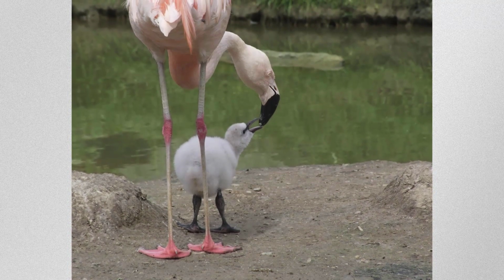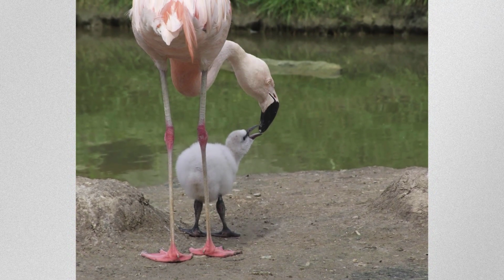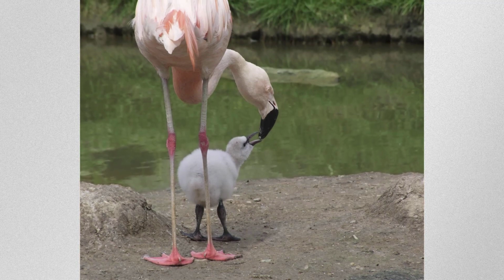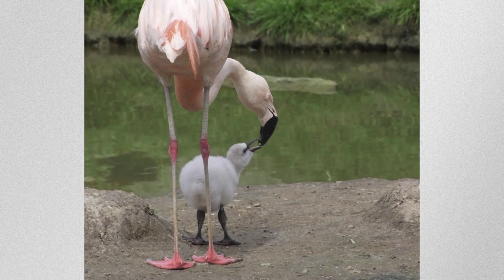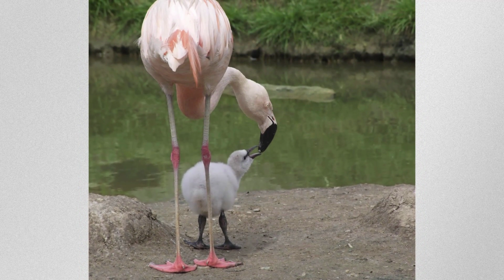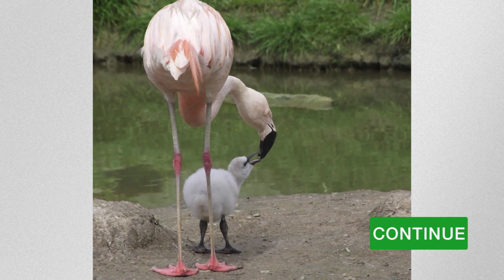Check out the flamingo and its offspring. What do you notice about their similarities and differences? Once you have looked carefully at the picture, select Continue. Record what you see, then select Next.